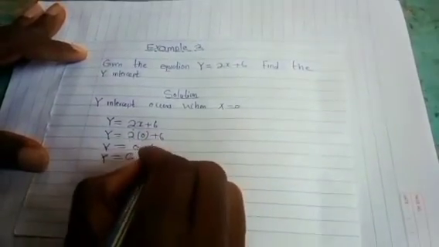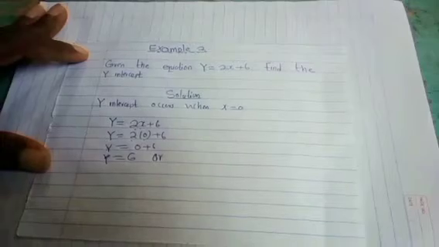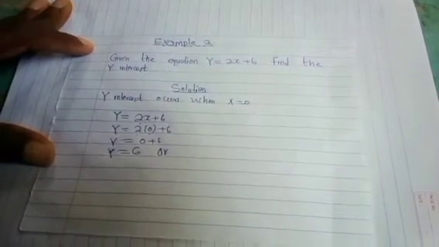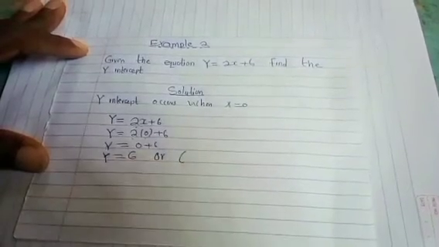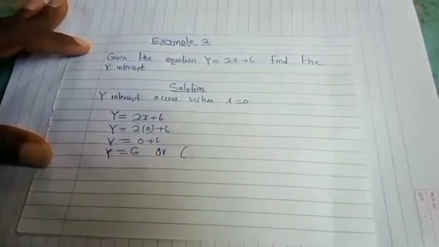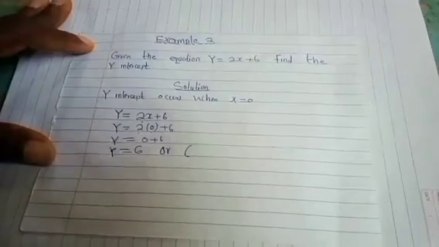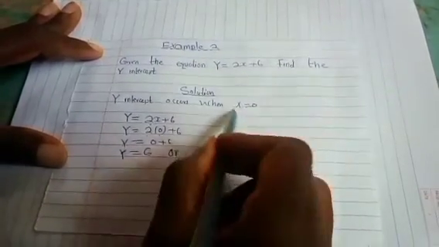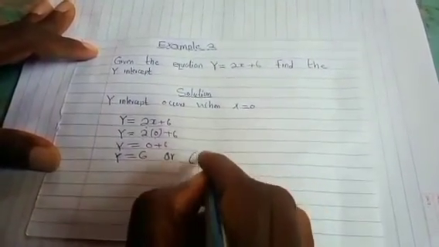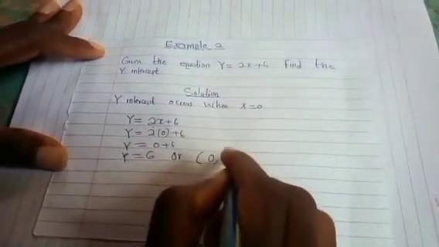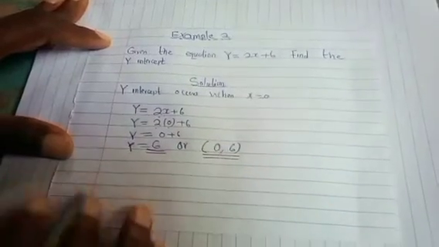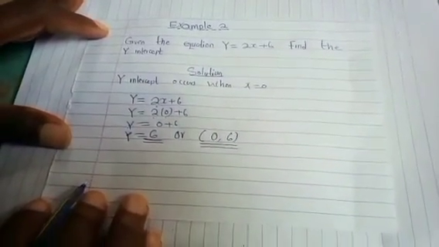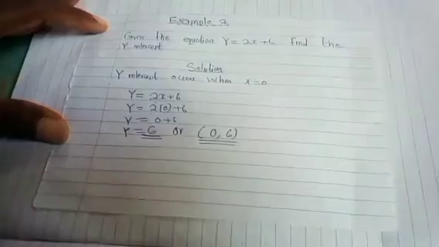Or you can also write it as a coordinate. In coordinate form, you first write the value of x, then the value of y. So the value of x, we know it is 0. So you write 0, comma, y, which is 6. So this one now becomes the y-intercept.